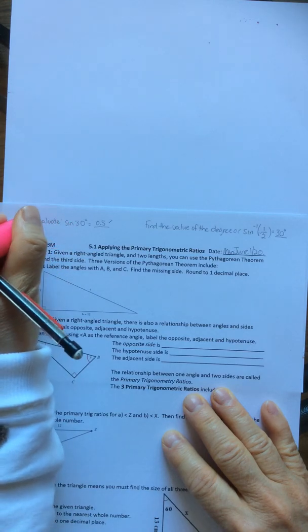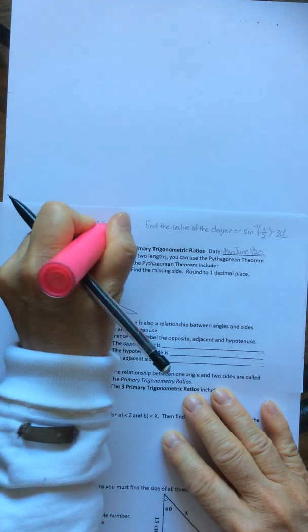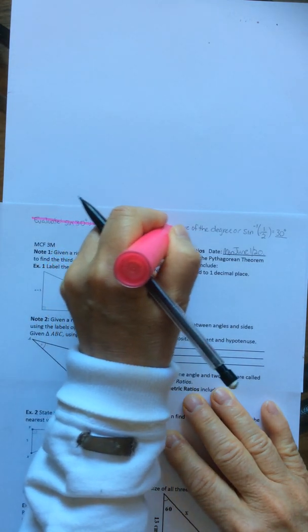Let's see if we have a highlighter here. Okay, so make sure you're clear on those two things.